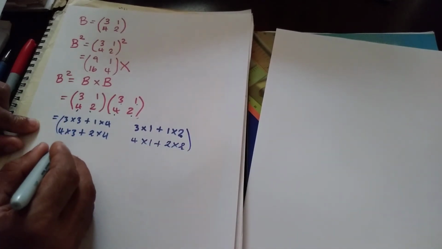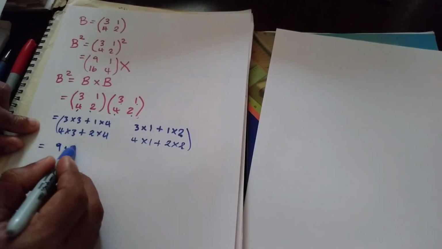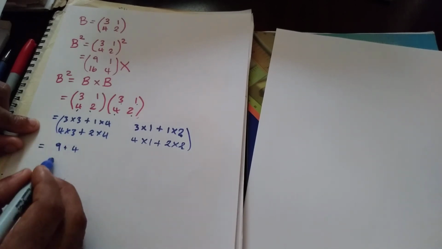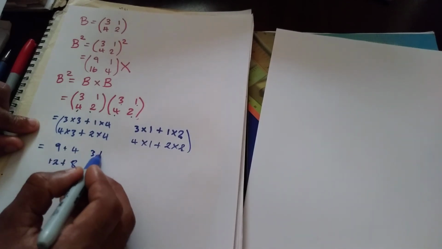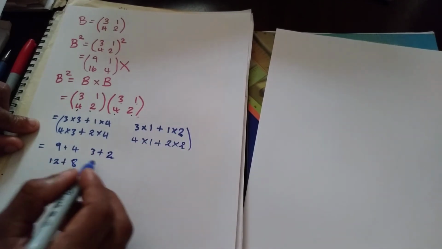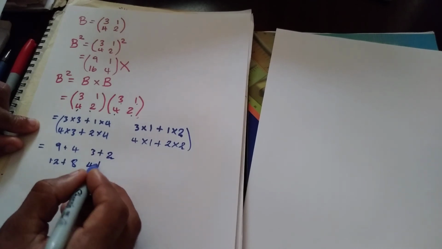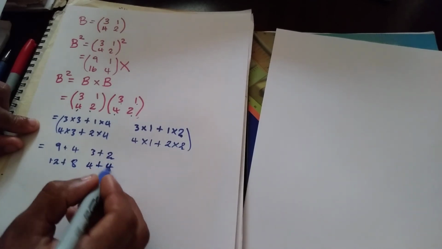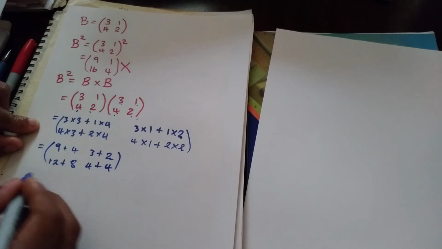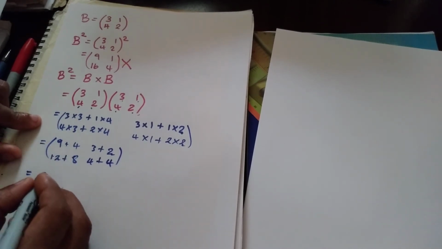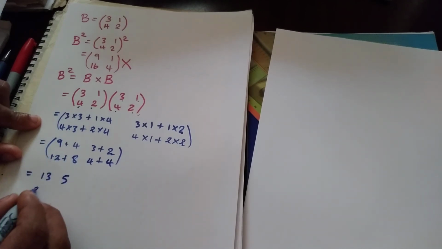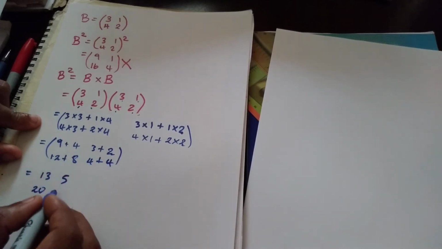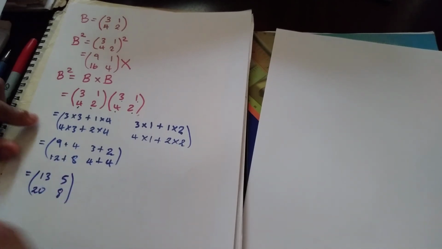3 times 3 is 9. 1 times 4 is 4. 3 times 4 is 12, plus 8. 3 times 1 is 3, plus 1 times 2 is 2. Then we have 4 times 1 is 4, plus 2 times 2 is 4. Then we'll go ahead and add. 9 plus 4, that's 13. 3 plus 2, that's 5. 12 plus 8, that is 20. And 4 plus 4, that is 8. So this would be the answer for B squared.